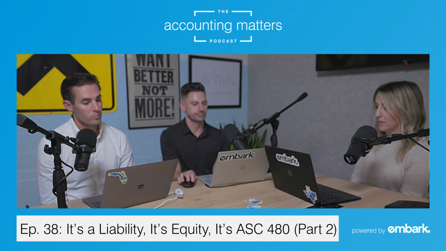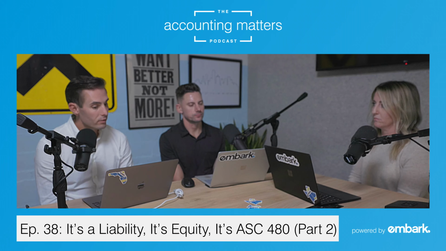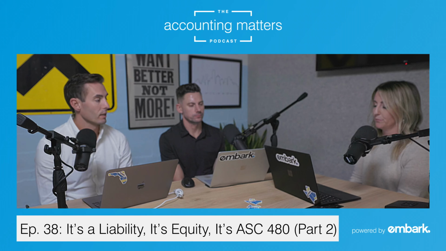Okay, and so we've mentioned the forward purchase contract being net settled as an example of this type of indexed obligation. But what are some of the other common examples of where an instrument is indexed to an obligation?